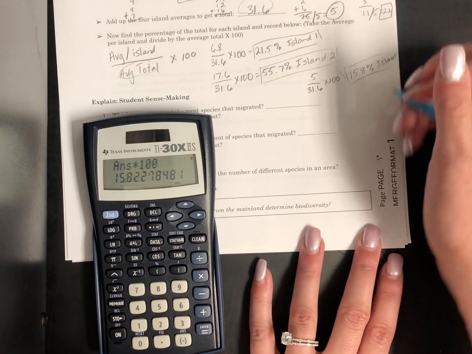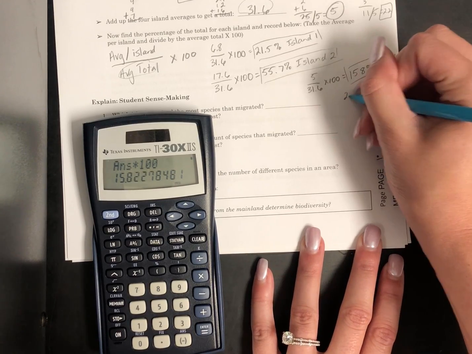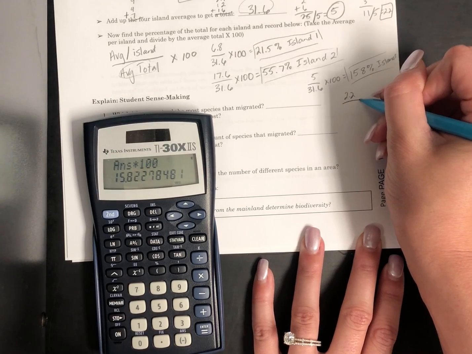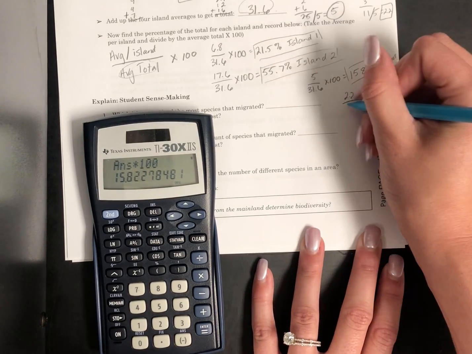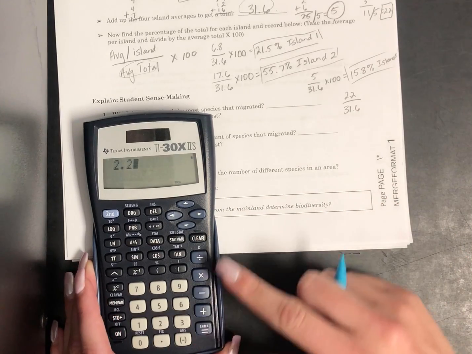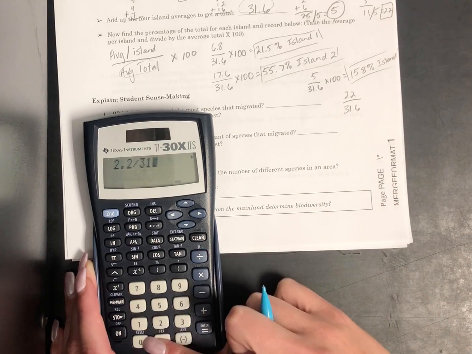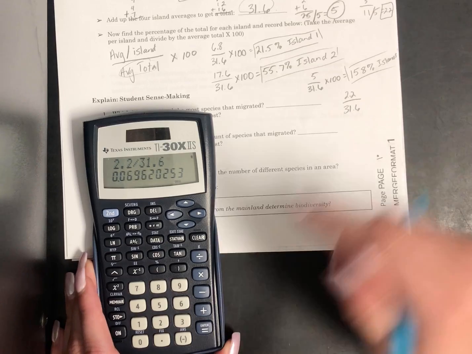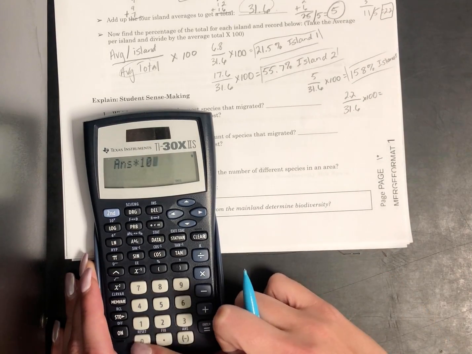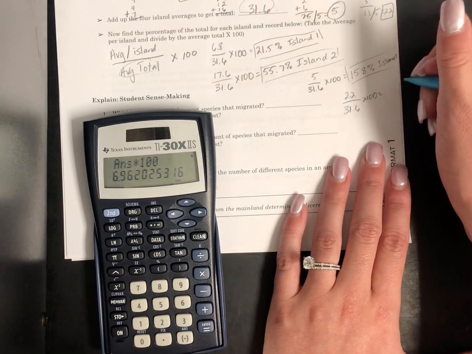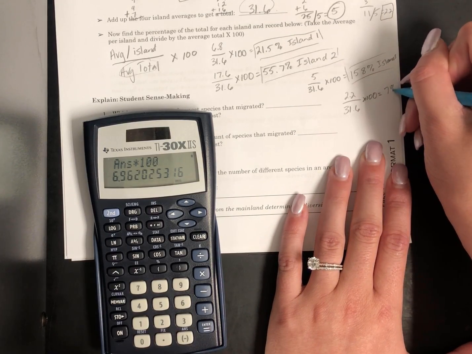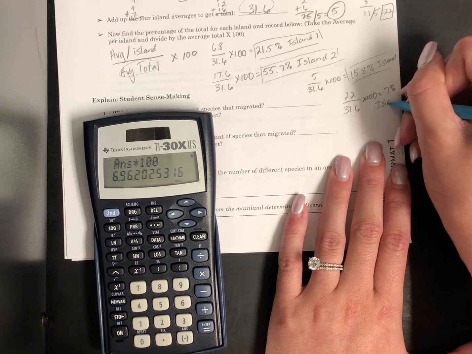And then finally Island 4, we have 2.2, which was our average per island, divided by average total, which was 31.6. So 2.2 divided by 31.6 times 100 equals 6. Well, we'll round that up to 7. So 7%, Island 4.